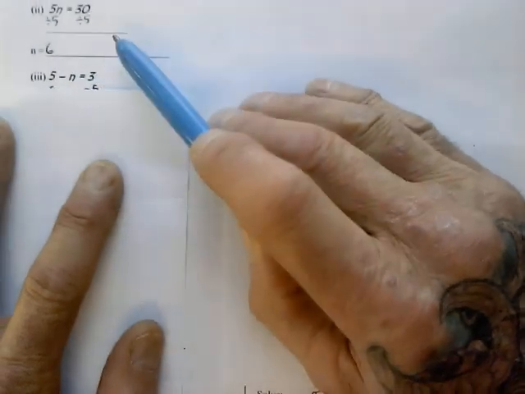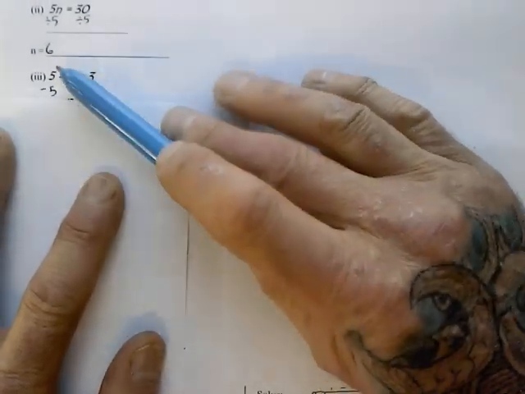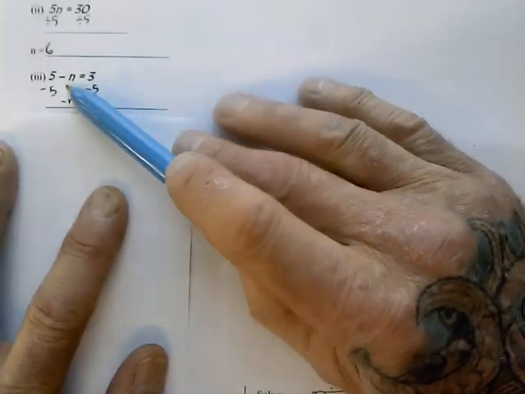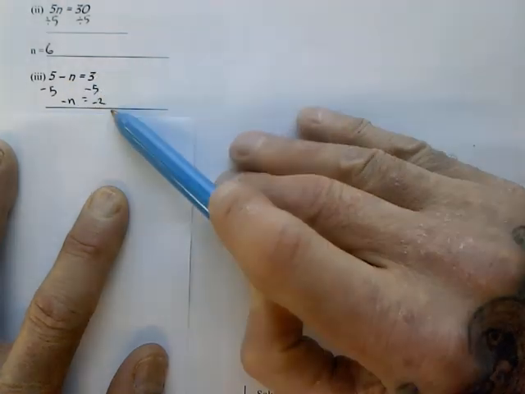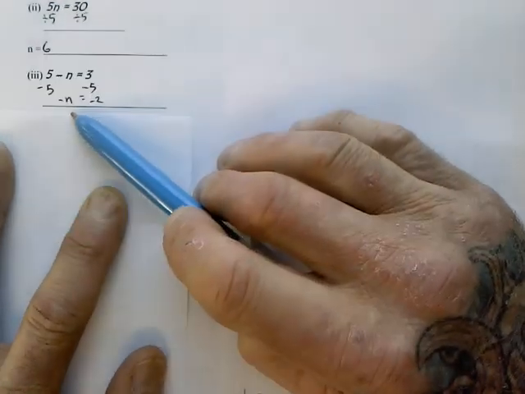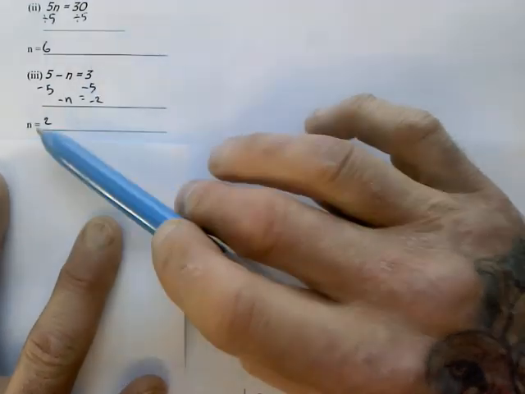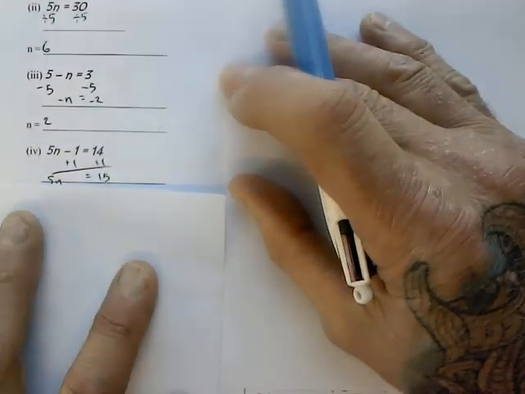5 minus n is 3. I want to get the n by itself, so I minus 5 from both sides. Negative n, 3 minus 5 is negative 2. So if negative n is negative 2, positive n is positive 2.